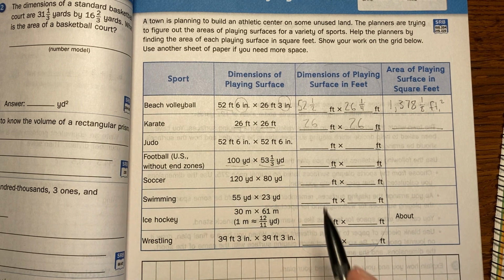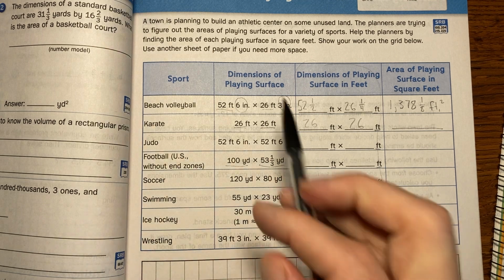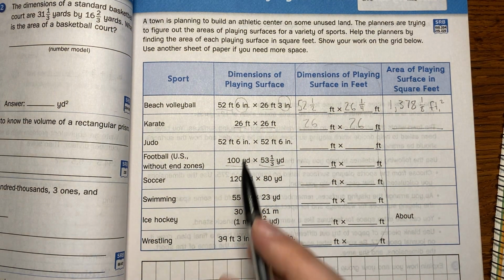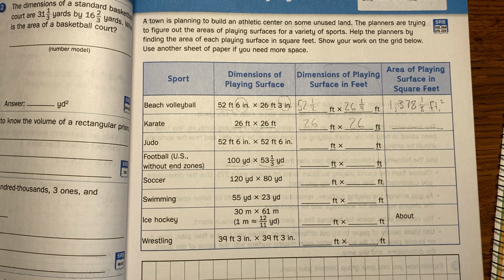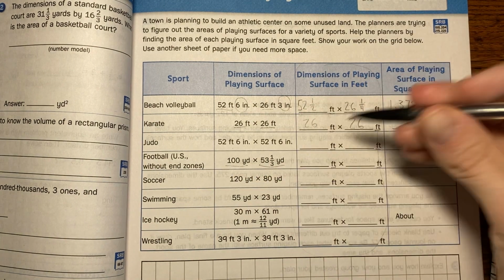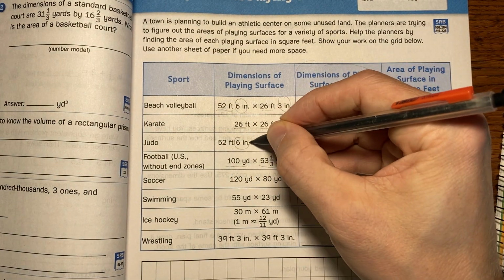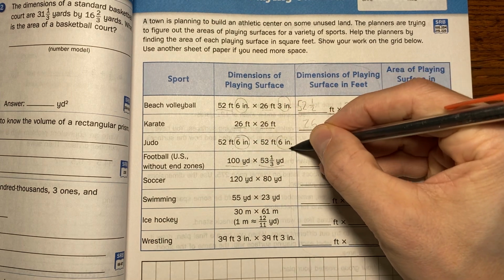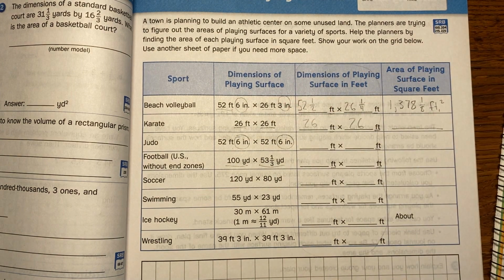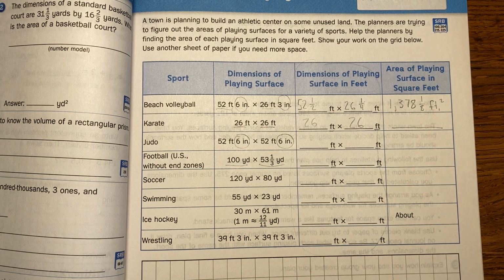And instead I'm going to jump to judo, which, just by completing number 1 the way we did, is going to help us with judo. Because you'll notice, again, we need to be in feet, which means we need to convert these 6 inches into feet. And watch, this is why it's so good to do your work on a separate piece of paper and take notes.